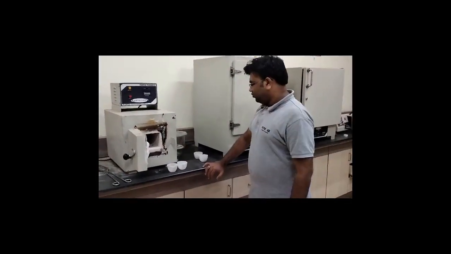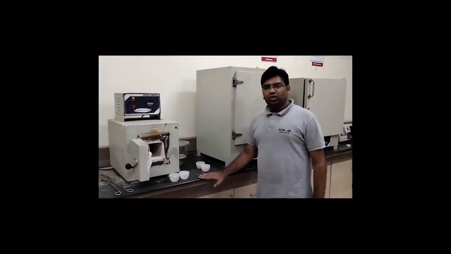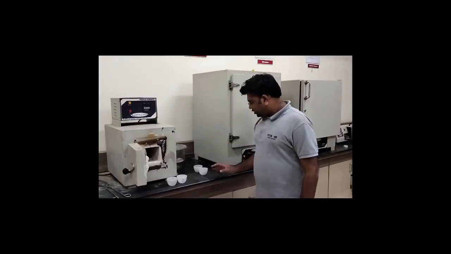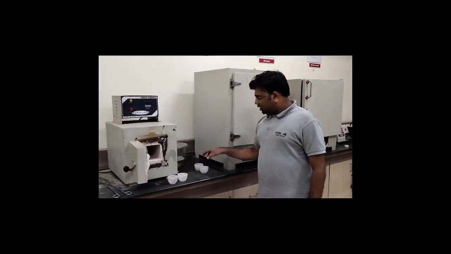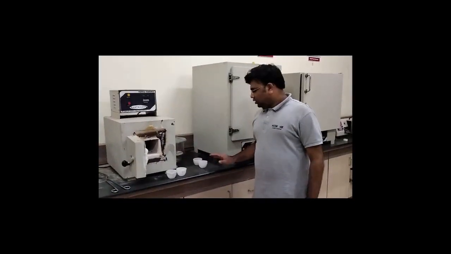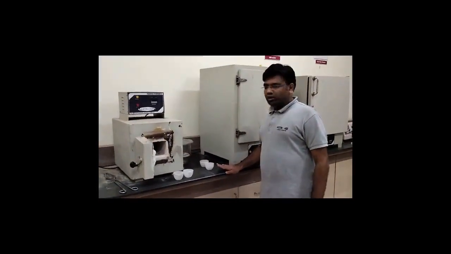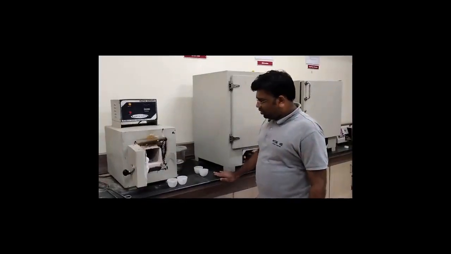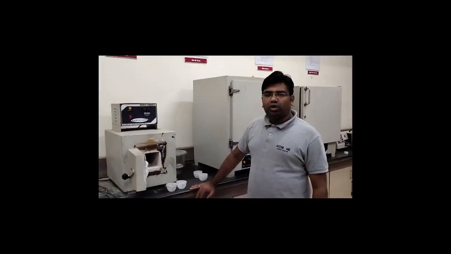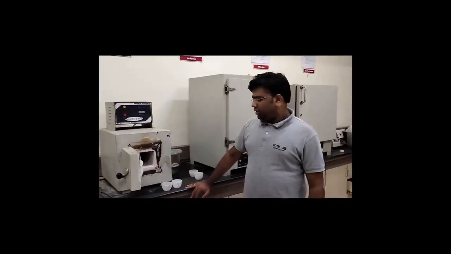Okay, so we have completed our first process. What we have done is we have removed the crucibles A and B. I've kept them in the same sequence. So this is our B crucible, this is our A crucible. It is yet to get cooled. Now in the meanwhile, we are going to keep our crucibles C and D, which are of TDS. Even for the TDS, we can find out what is the volatile content, or what is the fixed content in that total dissolved solid.